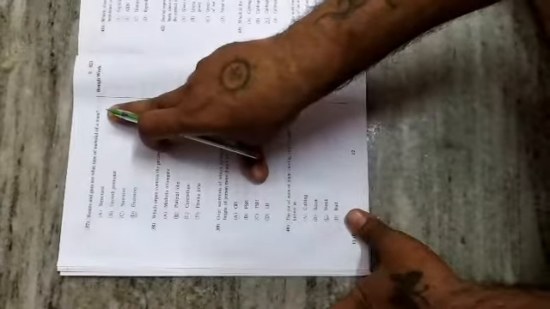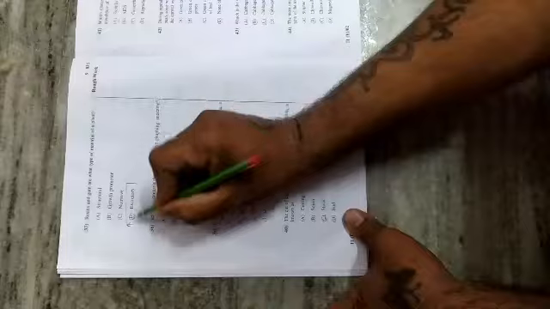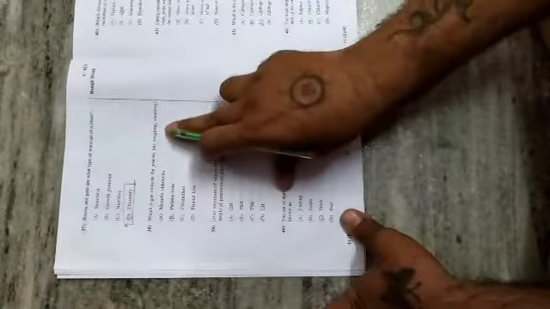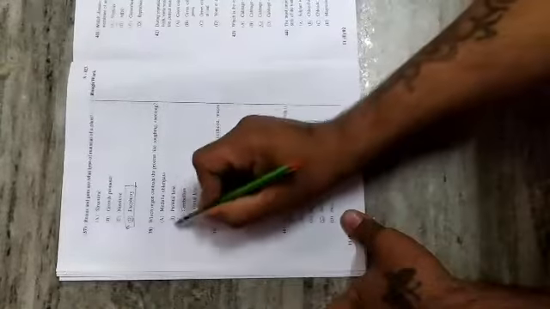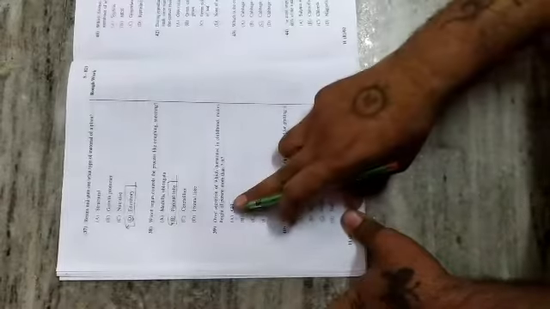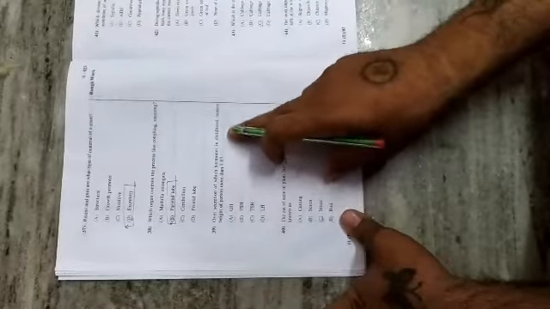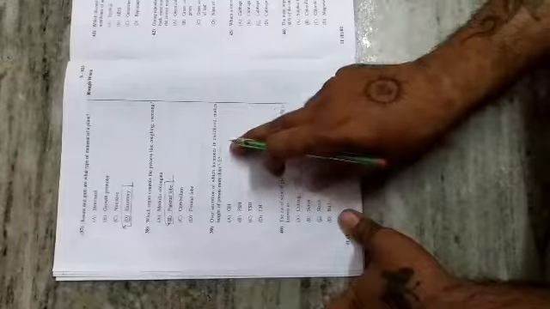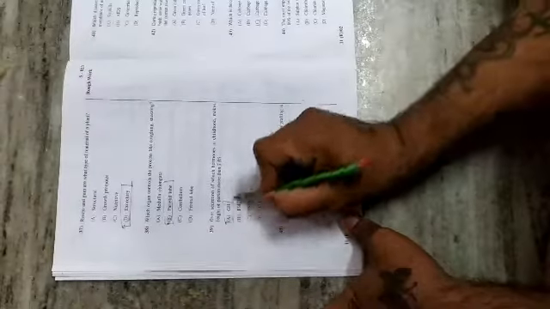37th question. Resins and gum are what type of material of a plant? Obviously it's an excretory product. So D is the answer. Which organ controls processes like coughing and sneezing? Parietal lobe. 39th question. Overstimulation of which hormone in childhood makes the height of a person more than 7 feet? It is GH, growth hormone.